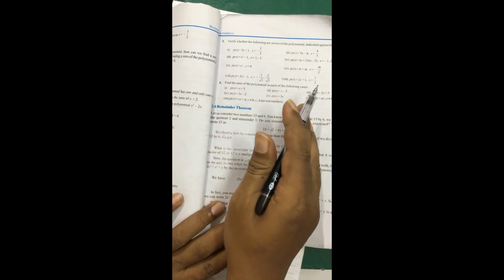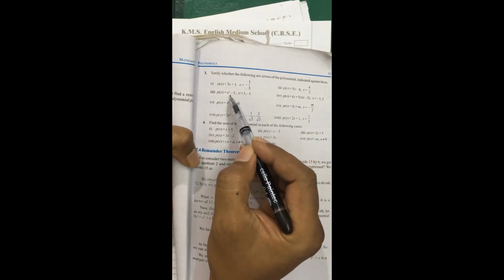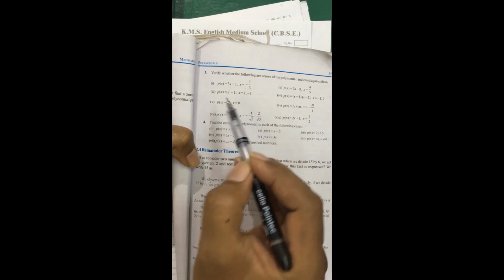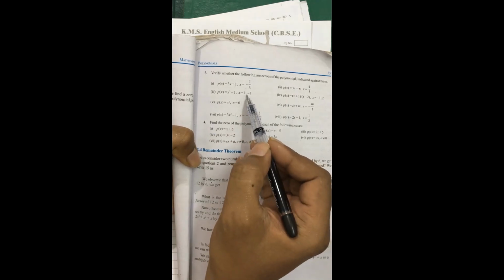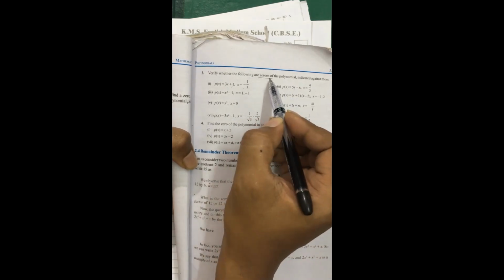See, there are two phases, my dear students. In exercise 2.2, we only substitute the value x is equal to 0 and all. Here we only substitute the value and find the value of the polynomial. We don't do any judgment of the end answer. But when we have to decide whether the given value is a zero or not, at that time we substitute the values, and whatever the end answer is, we judge that end answer. If the end answer is 0, then the given values are the zeros.